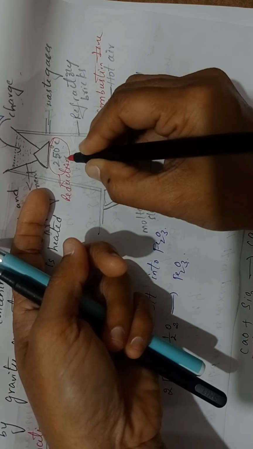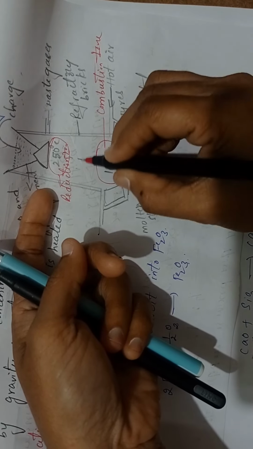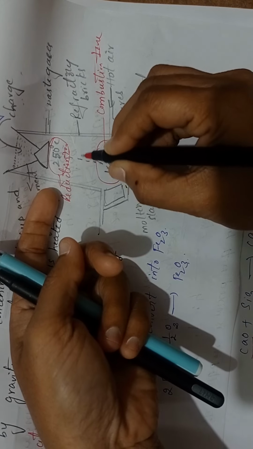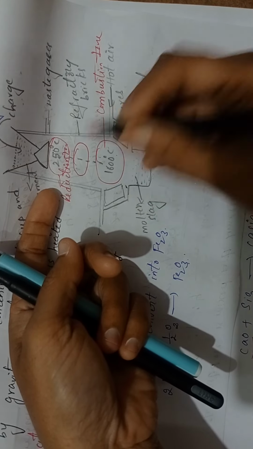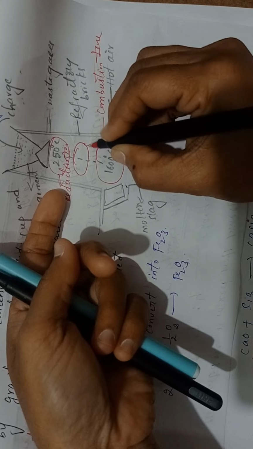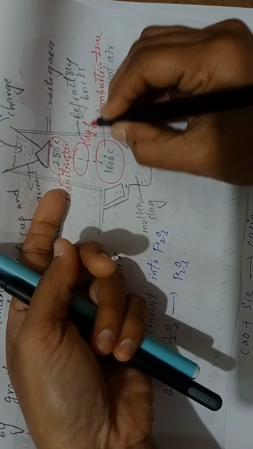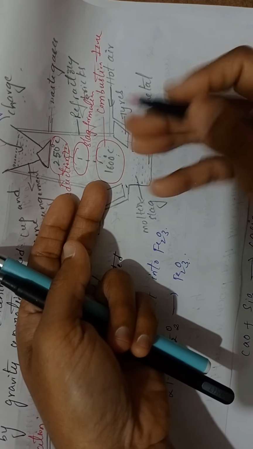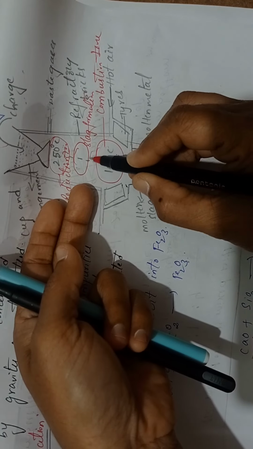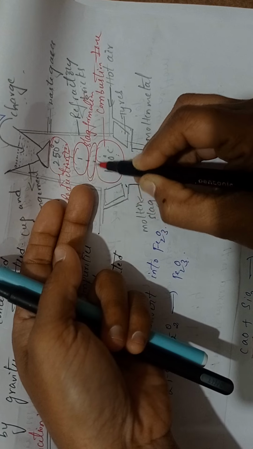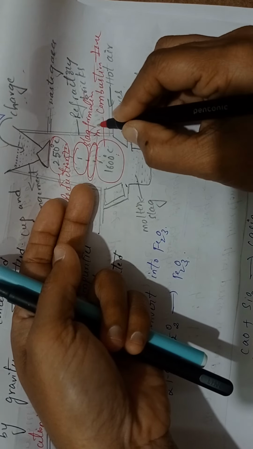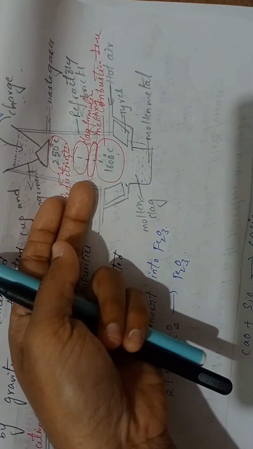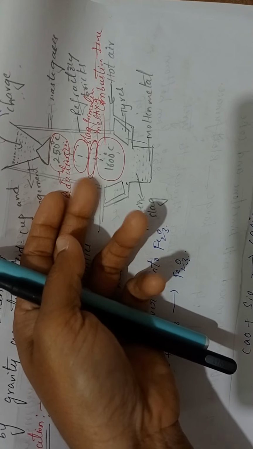And the center part, this is the center part, students, is called the slag formation zone. Clear? And just above the combustion zone, this part is called the melting zone. Are you clear, students? This is the melting zone.